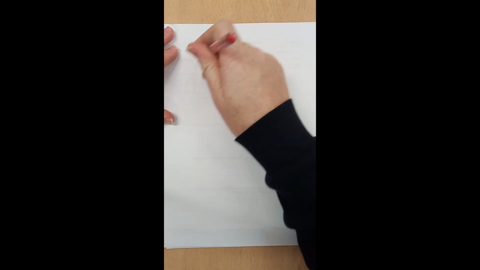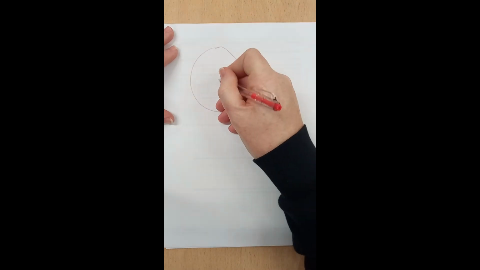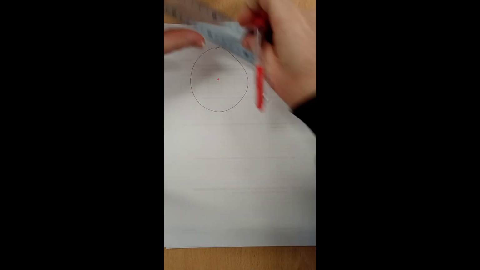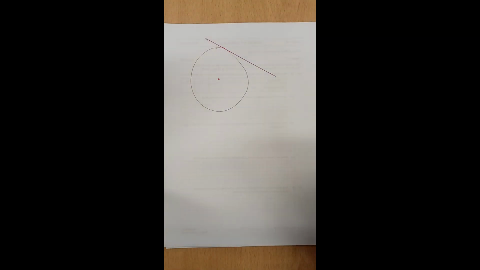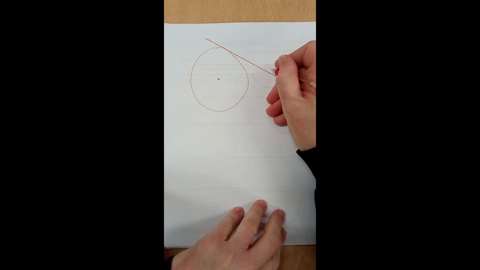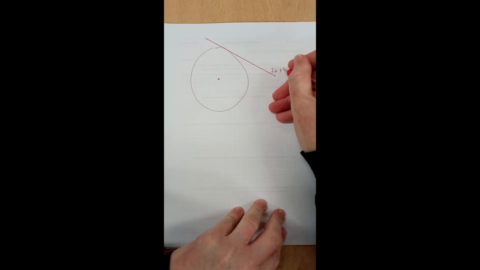Right, so we're going to have a look at how we can use some of our previous information to help us find information about the new circle. So here's a circle, and it has a center, and for the sake of argument, it has a beautiful tangent. Let's see what information we know about tangents. I'm going to give this tangent an equation: 2x plus 3y minus 13 equals 0.